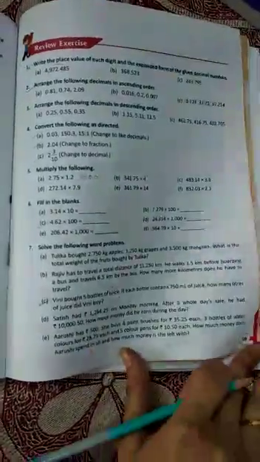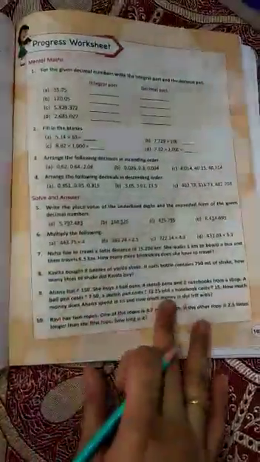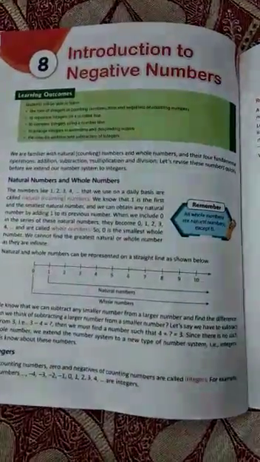For your practice, students, review exercises and progress worksheet should be practiced by you. Next chapter is chapter number 8, Introduction to Negative Numbers.